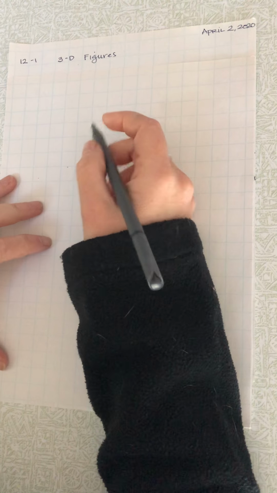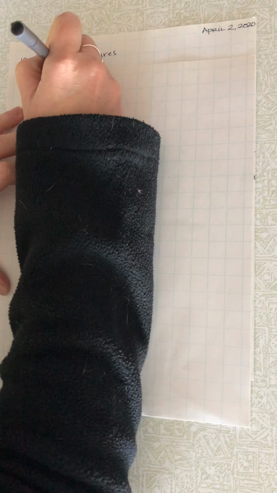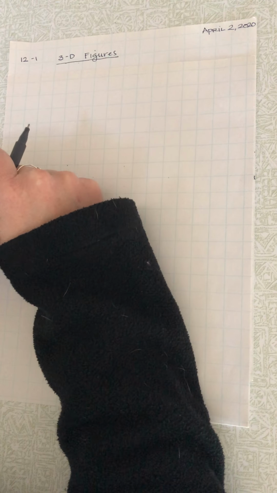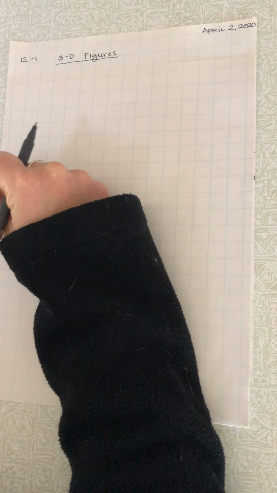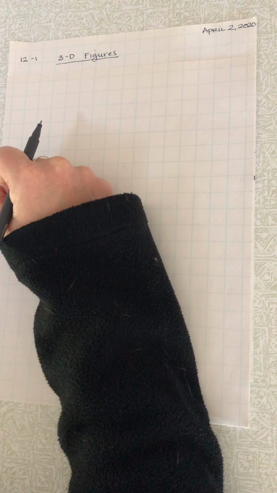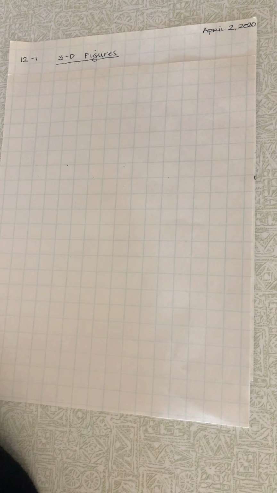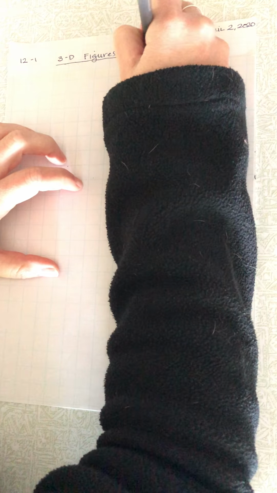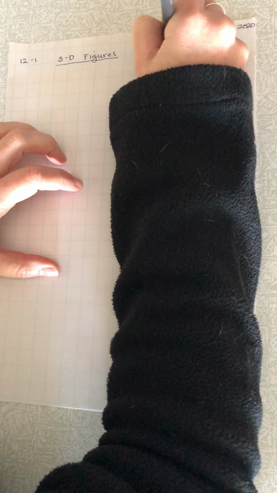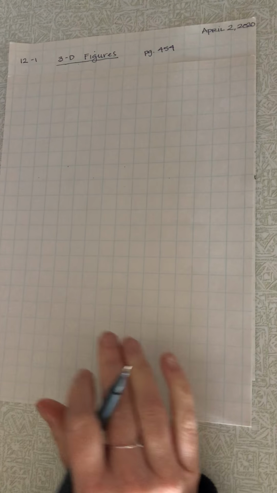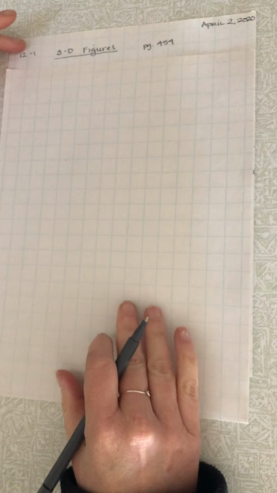Hi, 7th grade. Today we are going to move into chapter 12, lesson 1, which is on 3D figures. If you open your books to chapter 12, lesson 1, which is on page 454, you'll see that there is a plethora of highlighted words.